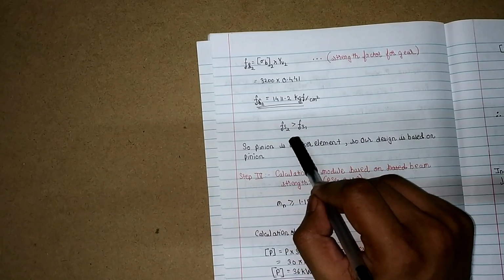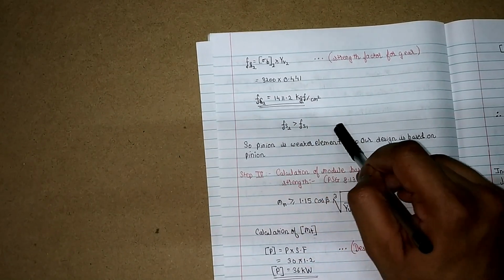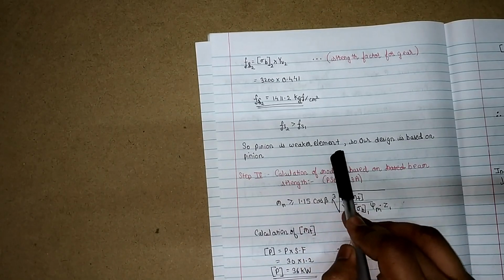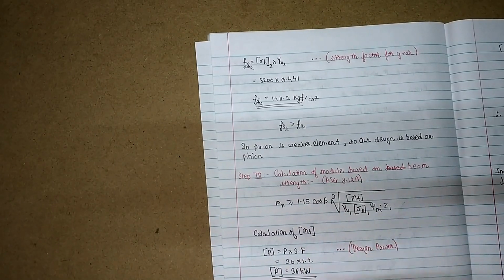As you notice that value of Fs2 is greater than Fs1, so pinion is a weaker element, so our design will be based on the pinion.